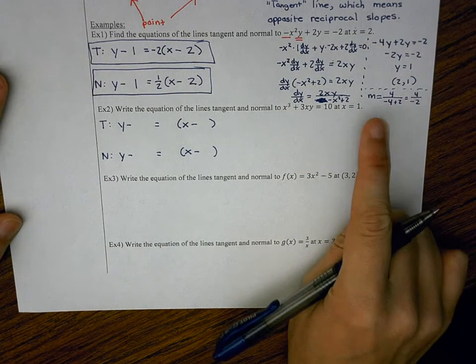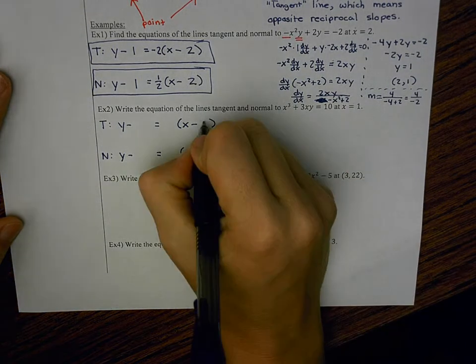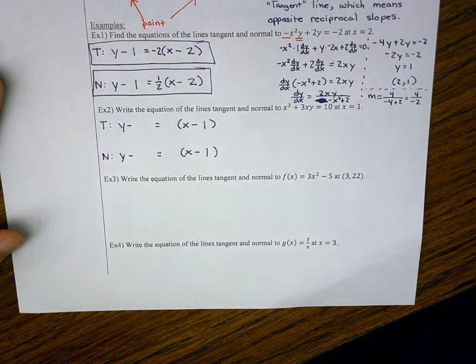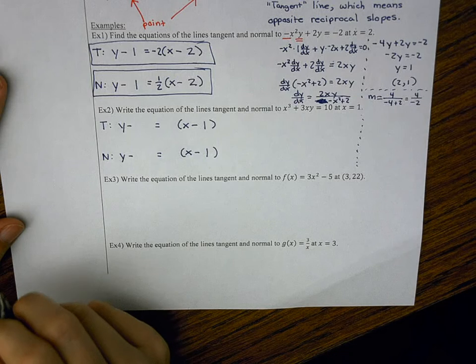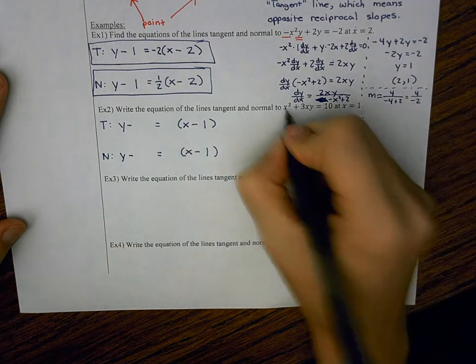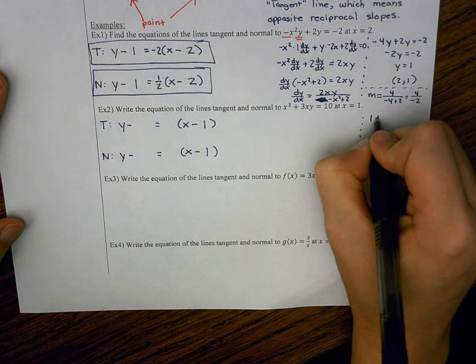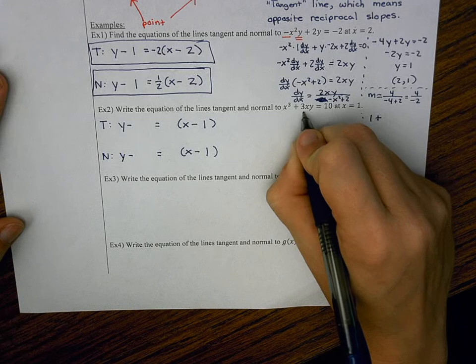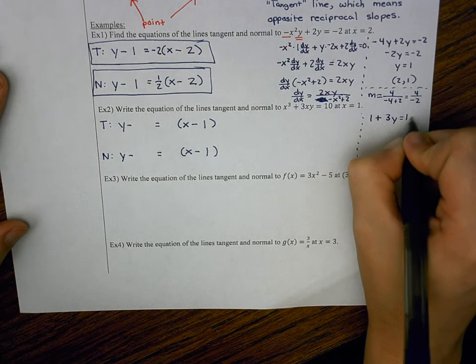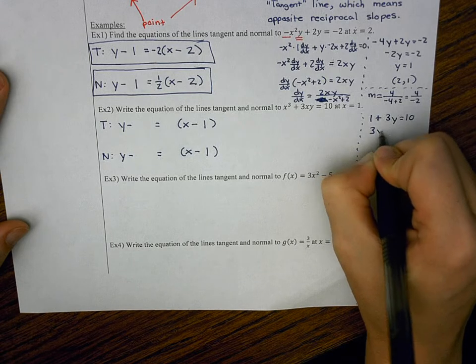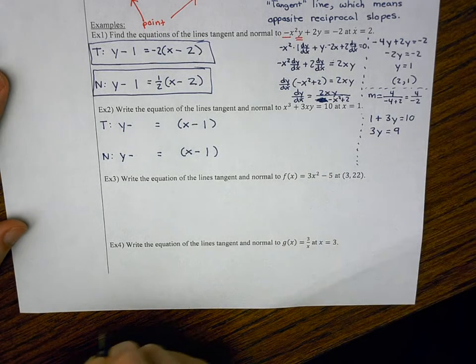So I've got my x. Don't have a y, but I can solve for y. I've got an equation and an x value. That's all I need. So plugging my x in, 1 cubed is 1, plus 3 times 1 is 3y equals 10. Subtracting the 1 over, we get 3y equals 9, which means dividing, y equals 3.